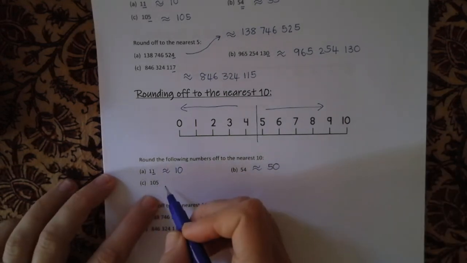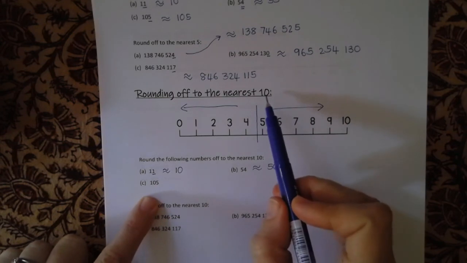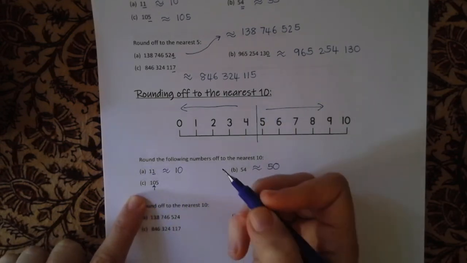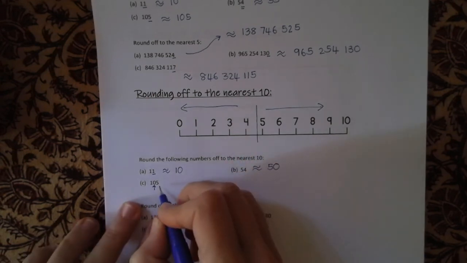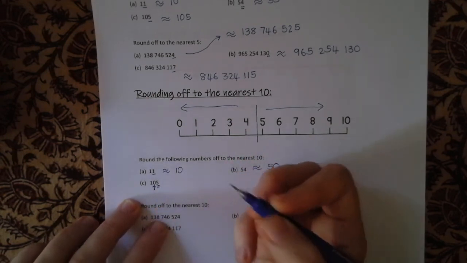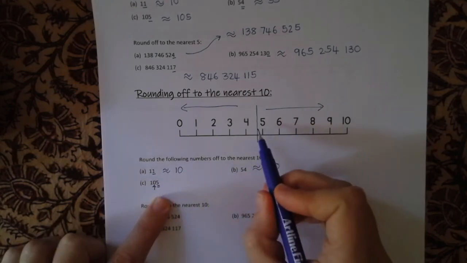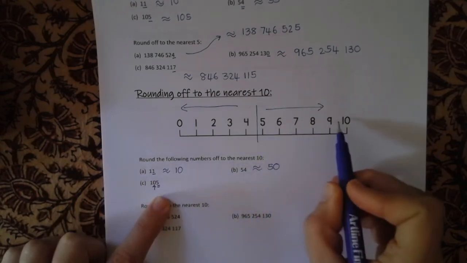Right, now we have 105, but we are rounding off to the nearest 10. So we need to see what happens to the digit in the place of the tens, and what digit tells us what happens to it is the unit. So the number on the right hand side. So if it is a 5, now it's on this side of the line. So that means it's going to round up.